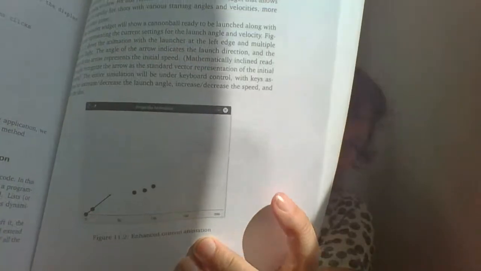So here we have the illustration, figure 11.2, enhanced cannon animation. That should match what I was just describing in the reading. You see the arrow and the cannonballs in motion, and you can follow along with it in your book on page 393. And now the next page.